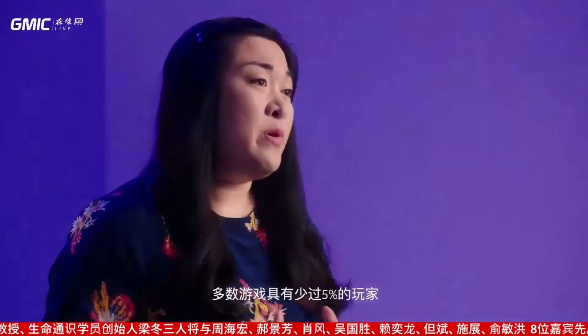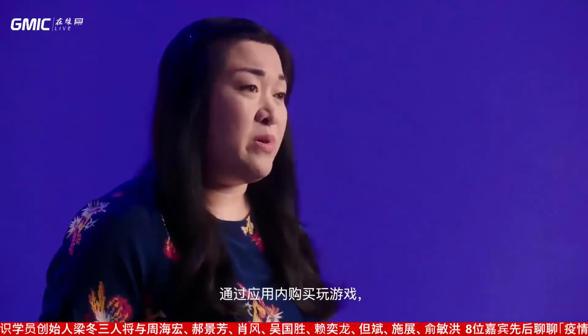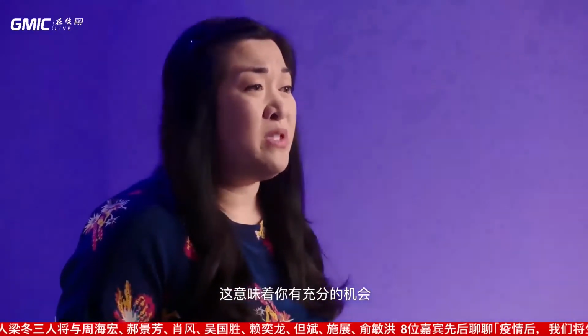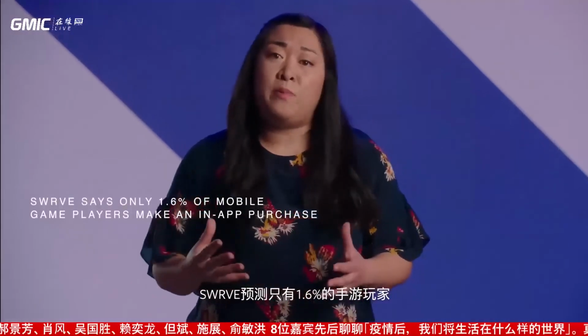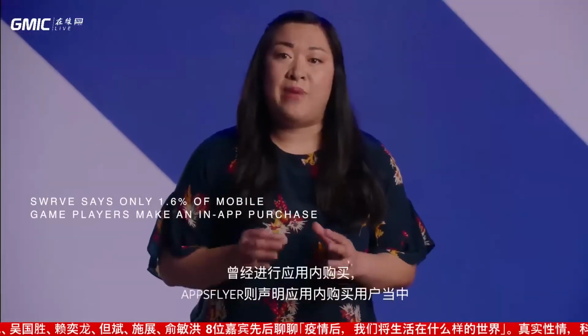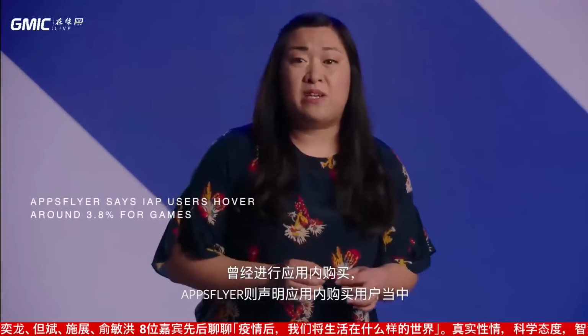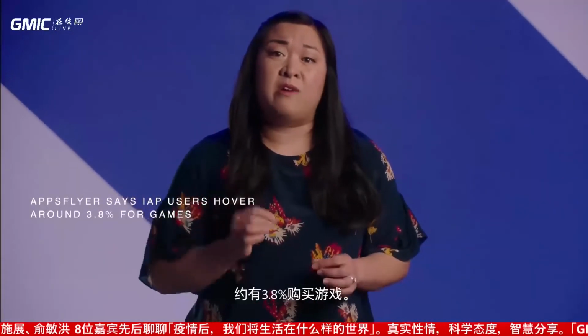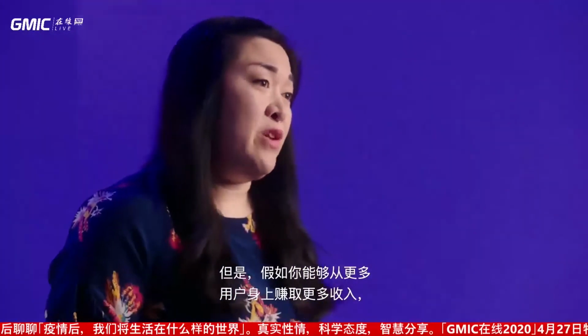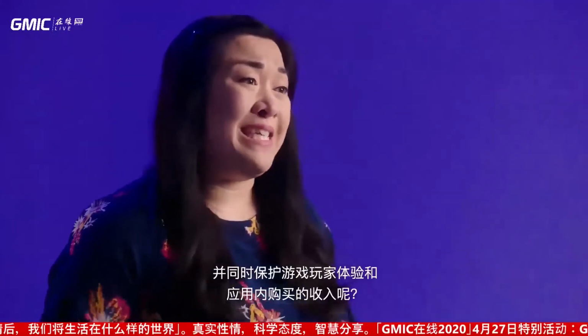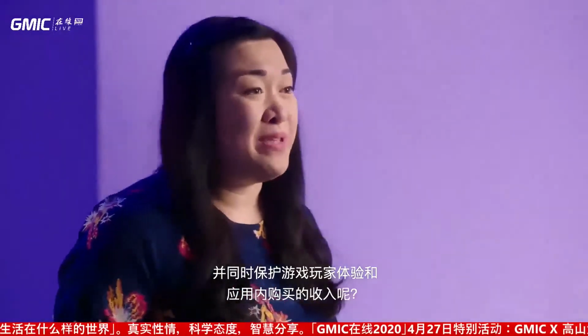Most games have fewer than 5% of players playing through in-app purchases, signaling an ample opportunity to earn more from your user base. Swerve estimates that only 1.6% of mobile game players make an in-app purchase, and AppsFlyer says in-app purchase users hover around 3.8% for games. But what if you could earn more revenue from more users, all while protecting player experience and in-app purchase revenue?